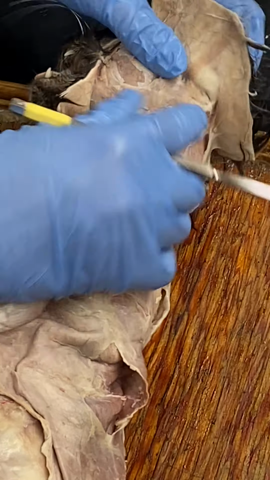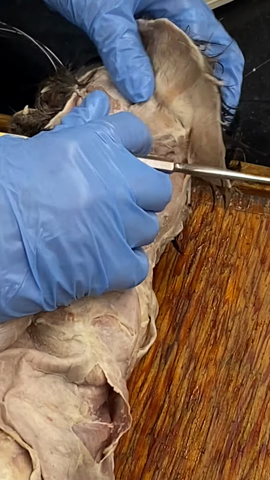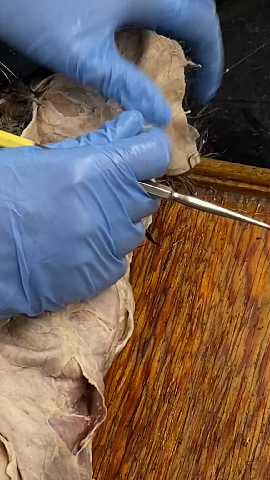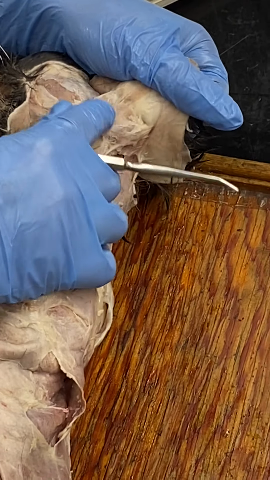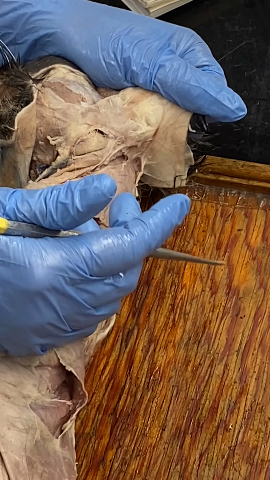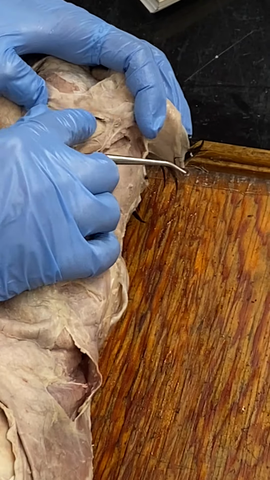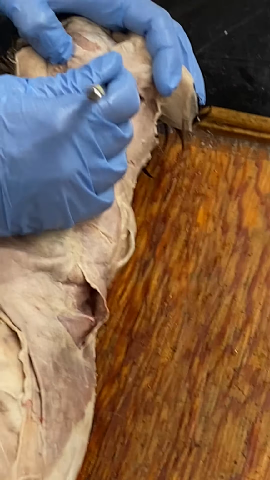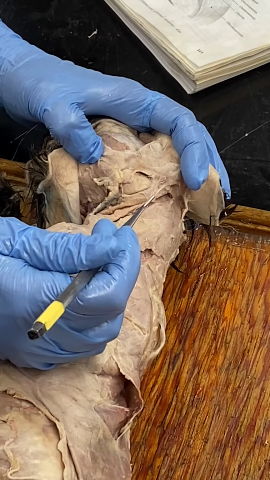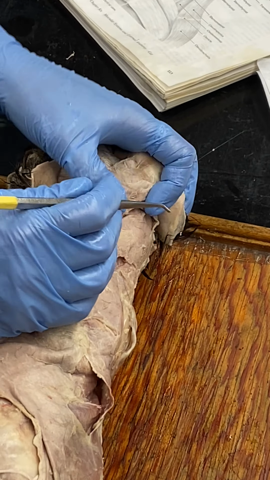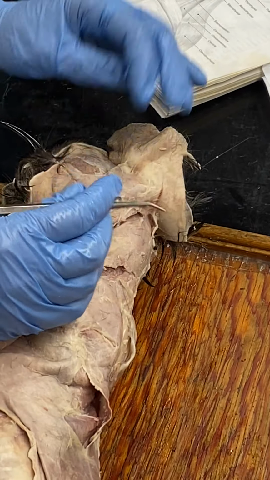Parotid gland. I could probably clear that out better, but we'll be okay. Parotid gland, big salivary gland, basically underneath the ear. And then the submaxillary gland, I've got that one pretty good. Submaxillary gland smaller right below it. And again, glands look different from muscles. They feel soft and squishy, and they look kind of like oatmeal.